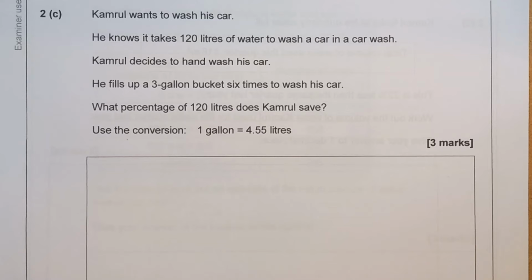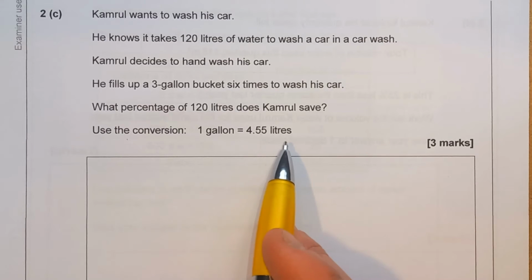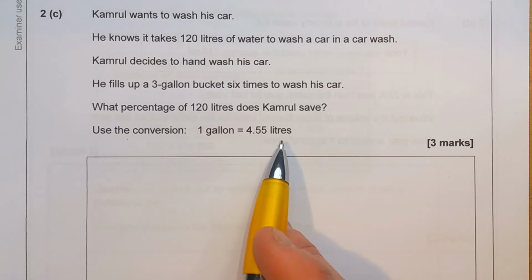2C. Cameron wants to wash his car. He knows it takes 120 litres of water to wash a car in a car wash. Cameron decides to hand wash his car. He fills up a 3-gallon bucket 6 times to wash his car. What percentage of 120 litres does Cameron save? This time they've given us a conversion that 1 gallon equals 4.55 litres.